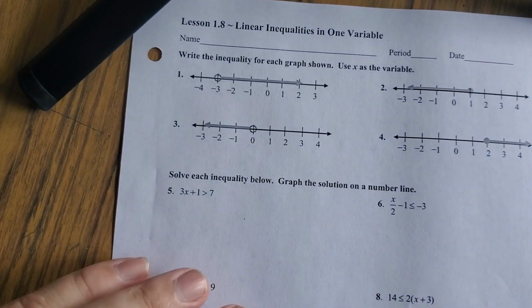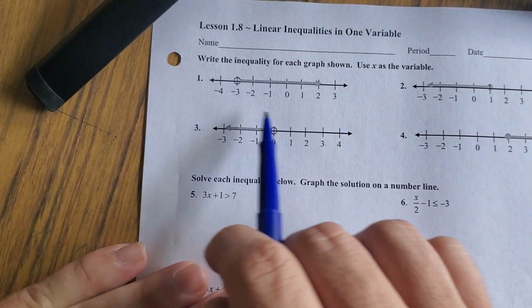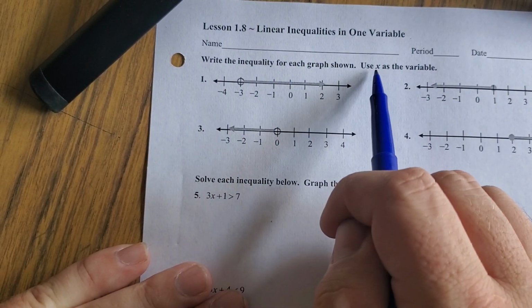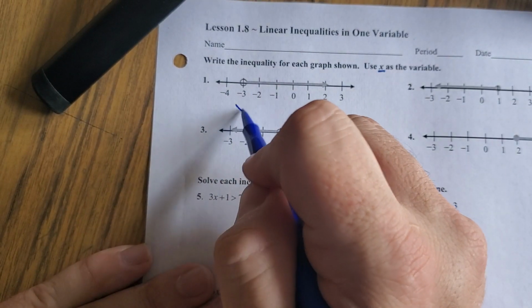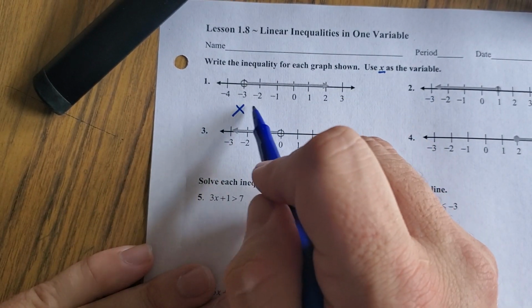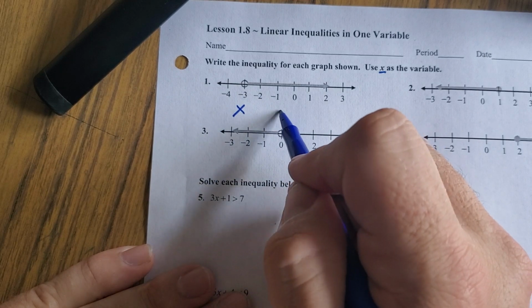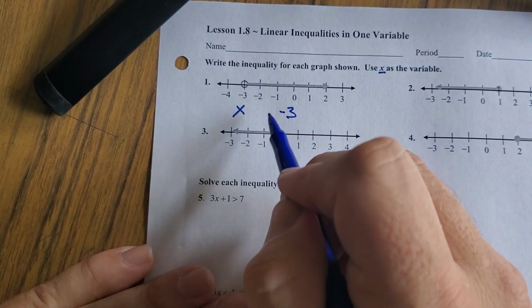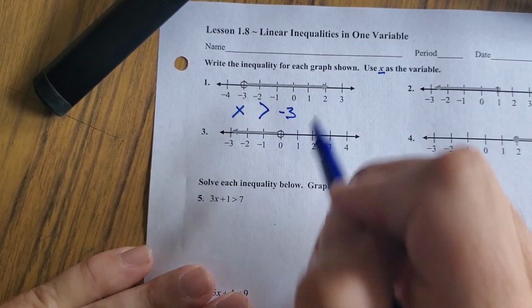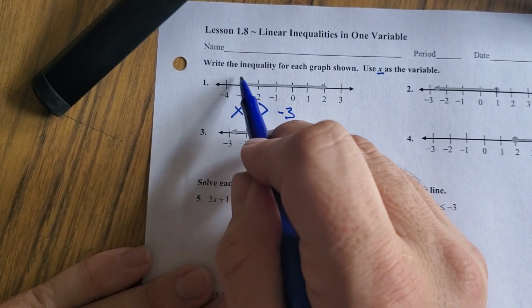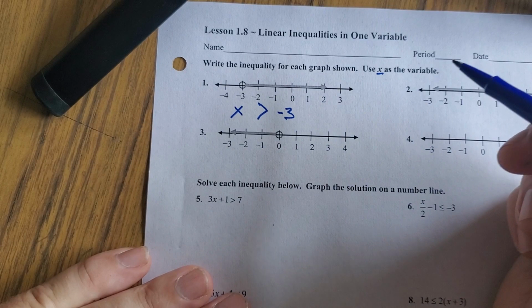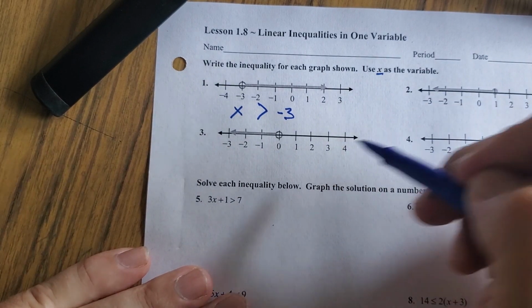Let's take a look at the homework. In the homework, this first part, we're simply going to write an inequality with an x as a variable. X is what to negative 3? Well, it's pointed that way because it's shaded that way. The question is, is it equal to 2? No, because we have an open circle. So that's it, greater than 3. You're going to do the same for 2, 4, and 3.